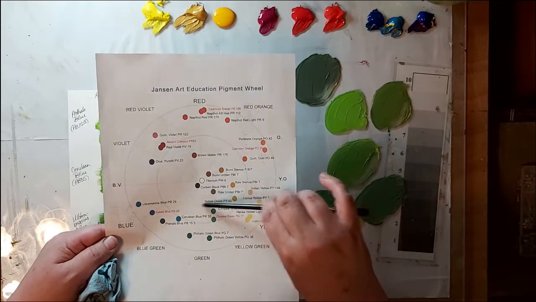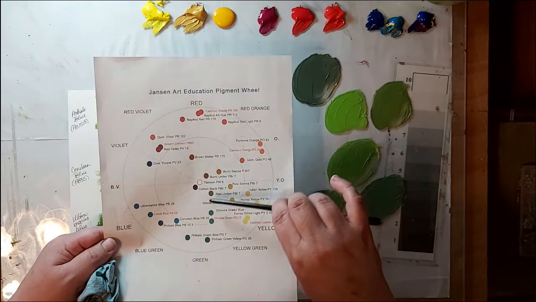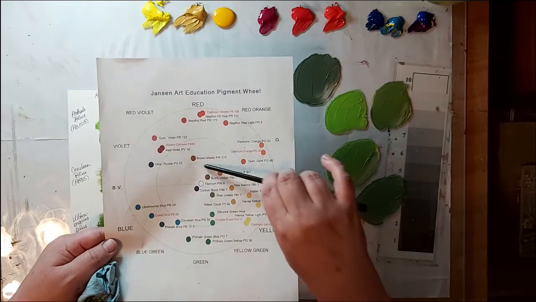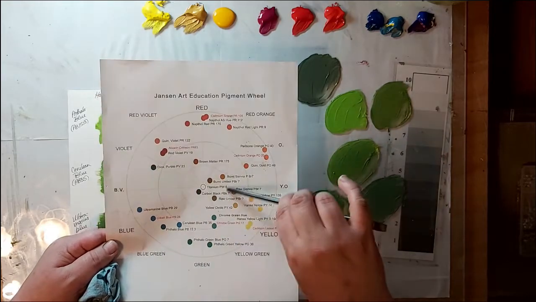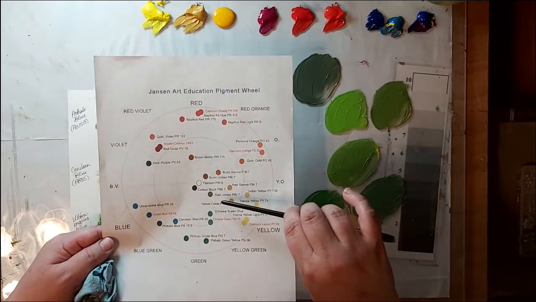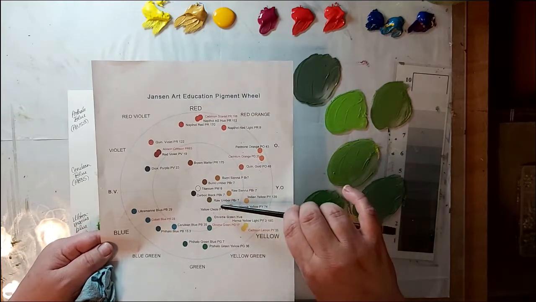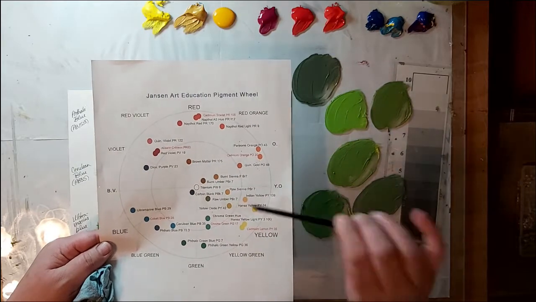The closer you are to the center of the color wheel, the more brown it's going to look. That's why all your things like your raw umbers, raw siennas, burnt umbers, those are all in the very center of your pigment wheel. So the closer you are to that center of the pigment wheel on your line here, the more it's going to be a brownish, muddy color.